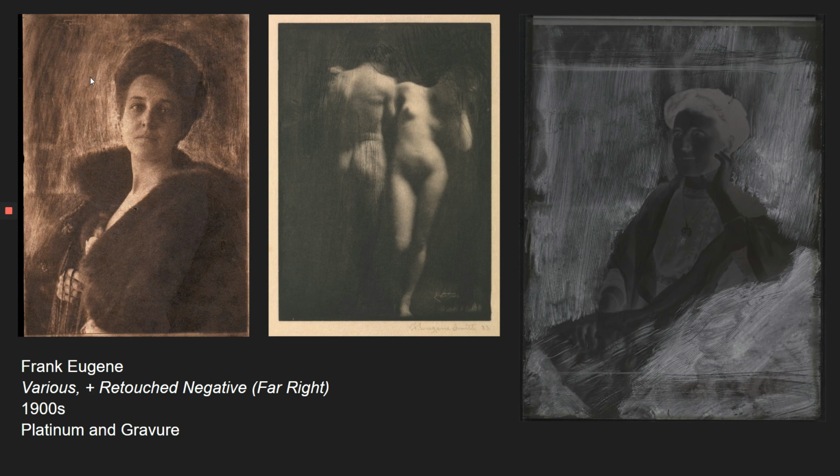So gum bichromate uses gum arabic, which is a binder for oil paints, uses that as a medium to hold light-sensitive material. It hardens proportionally to light, and it allows you to layer many different coatings of light-sensitive pigment on top of it, and it allows you to alter the surface of the print.